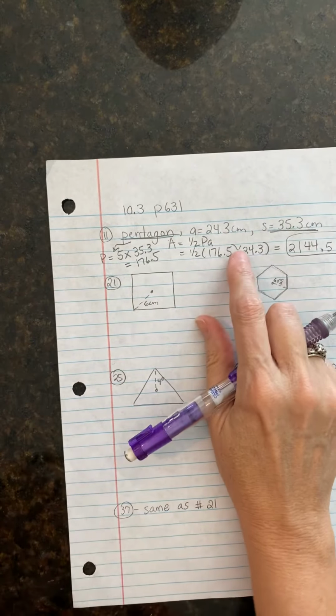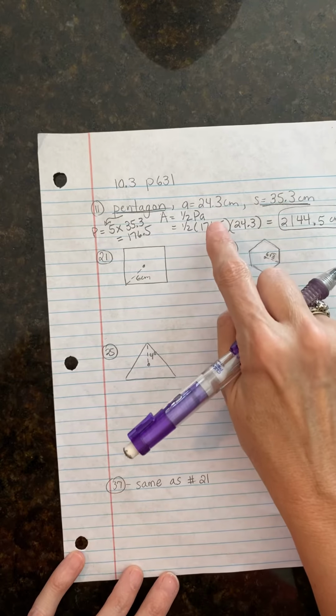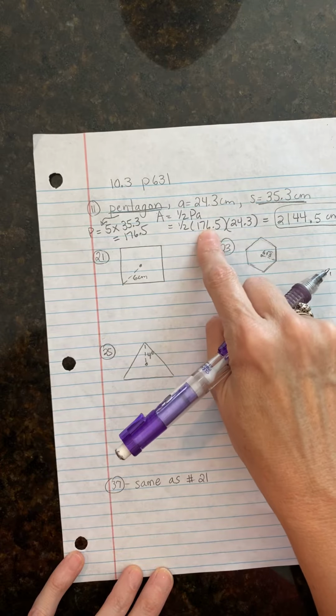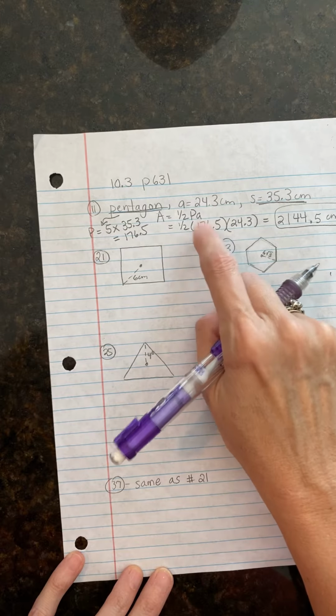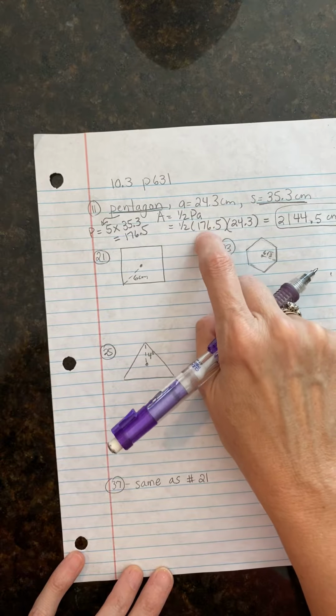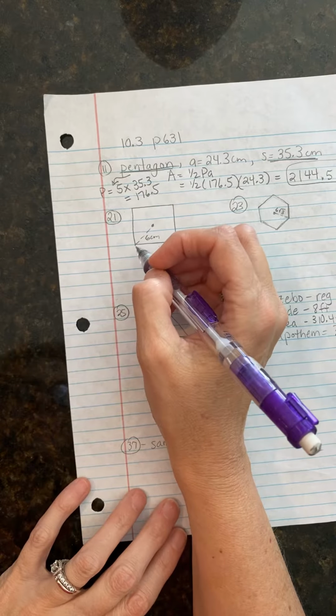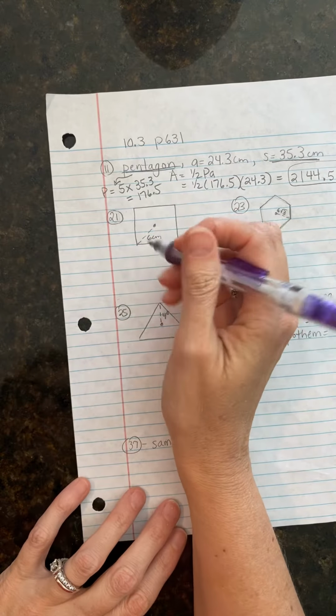All right, so one of the common mistakes I see with this is that people will put the side measure here, the 35.3, instead of putting the perimeter. Make sure you calculate the perimeter to go there. All right, 21. There are several different ways to do this problem.